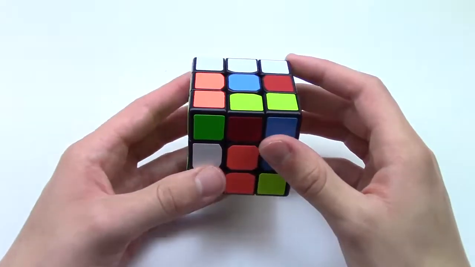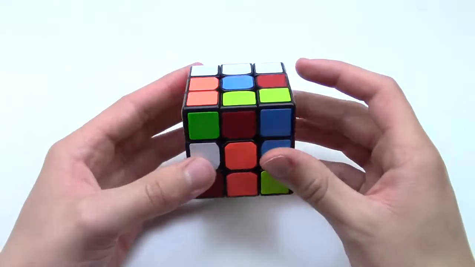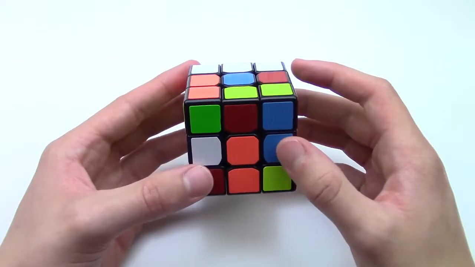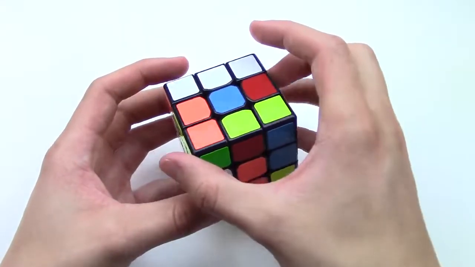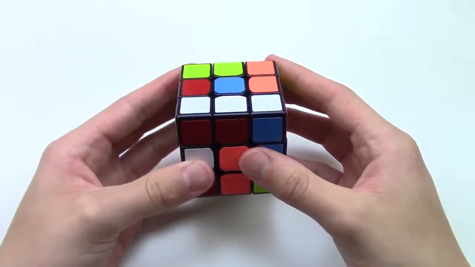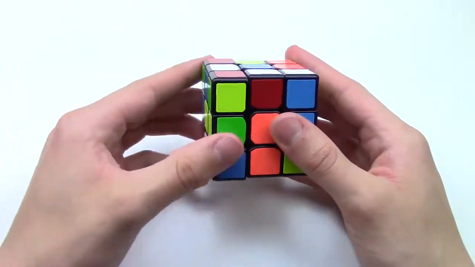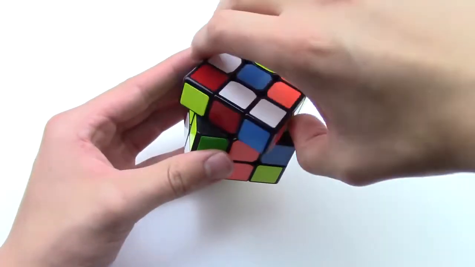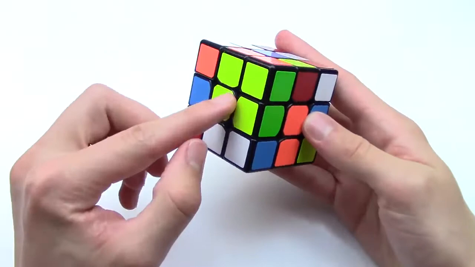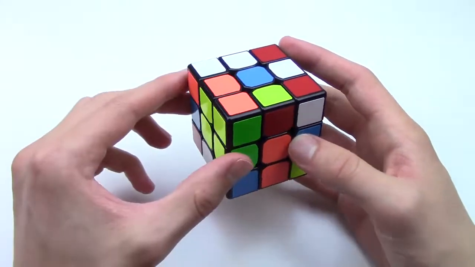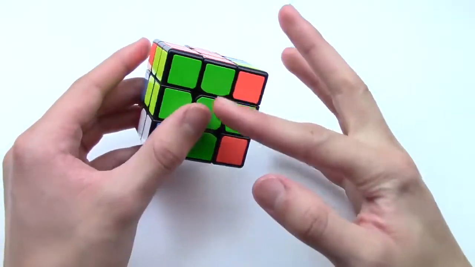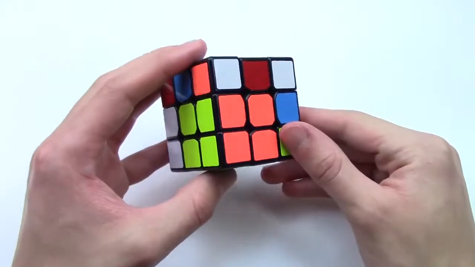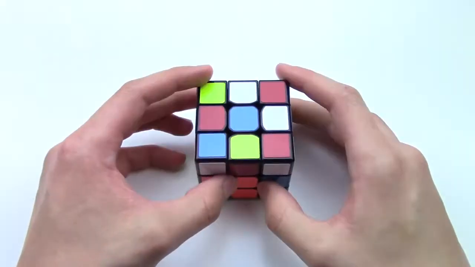Now we have an F2L pair on the front. It's very simple to insert it after that. What you do is you turn it completely away, and then you lift up back to exactly what you just did and bring it back in. Now you can see that that is already solved into a block, and we can just turn it back down. Now our cross is still in place, and we're already a quarter of the way through.